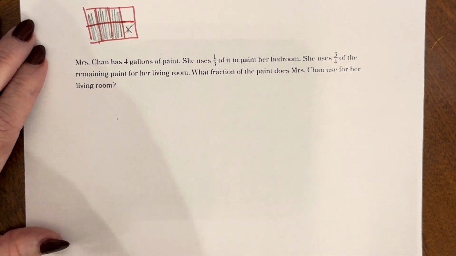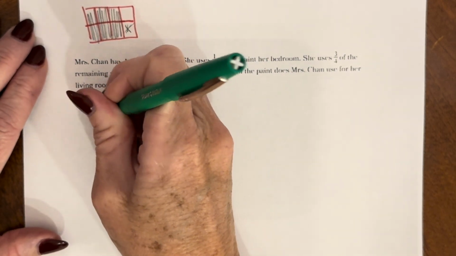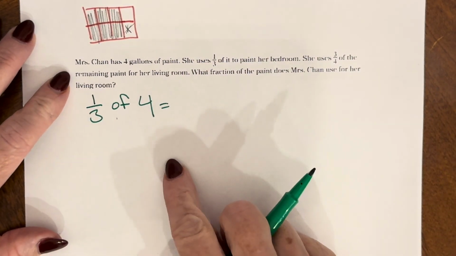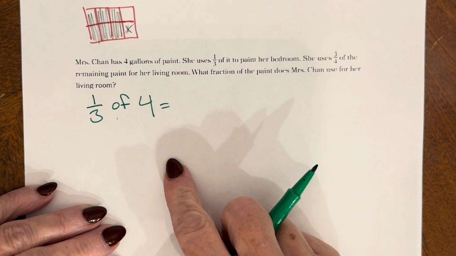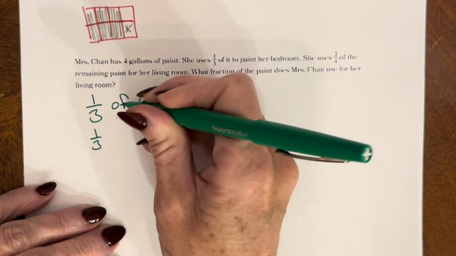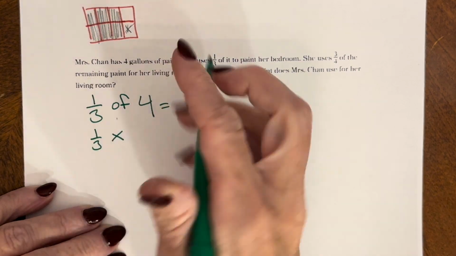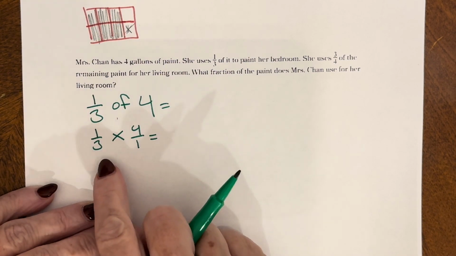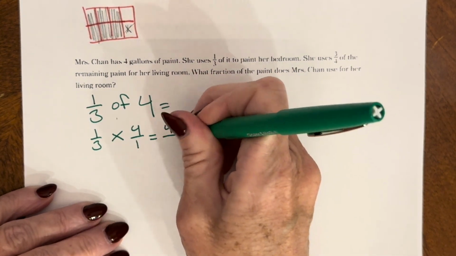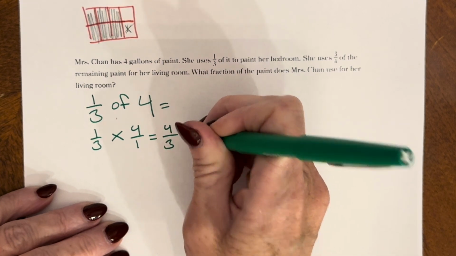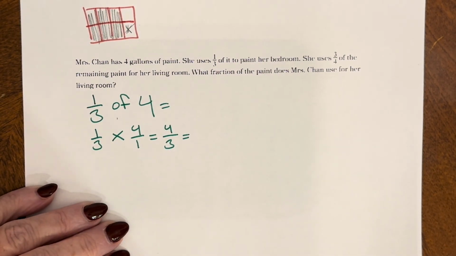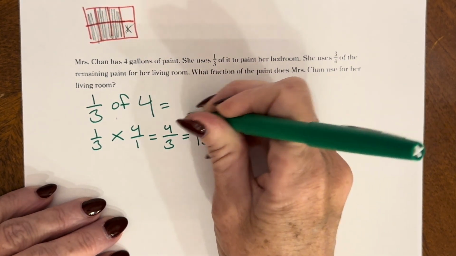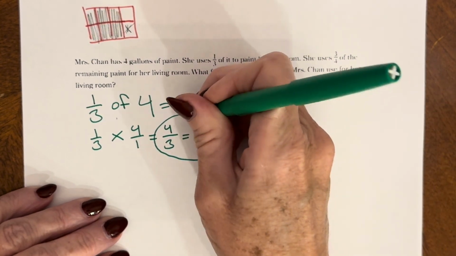Okay, so what do we have here? She's going to use 1/3 of the paint, which is 4 gallons, and that's what she's going to use to paint her bedroom. So we know that of is the same as multiplication, and we need to turn that to a fraction. So how much paint is she using on her bedroom? Well, 1 times 4 is 4, and 3 times 1 is 3. So that is a greater than 1 fraction. And many of you might be able to just put it as a proper fraction like that. That is what she is using on her bedroom.